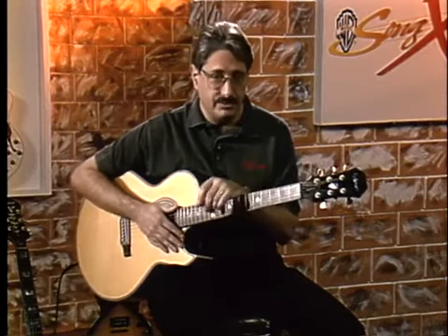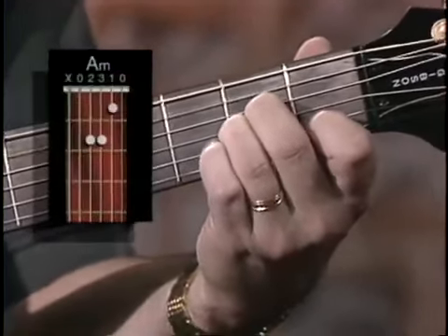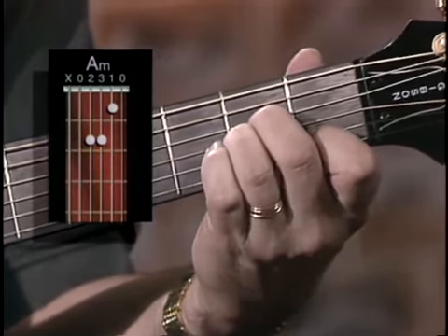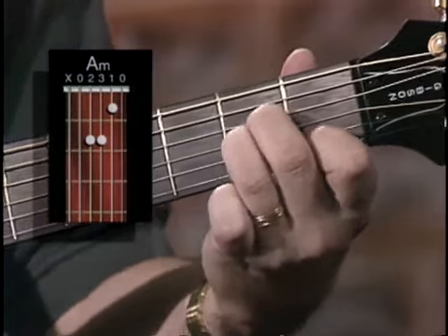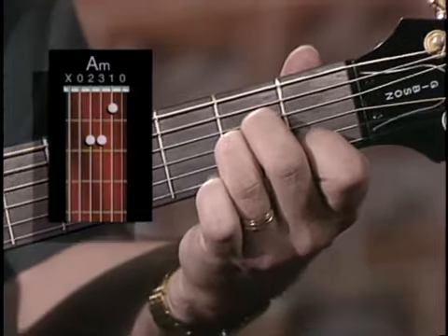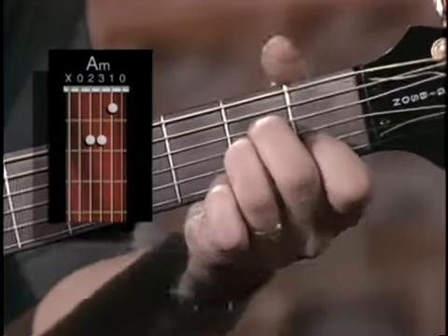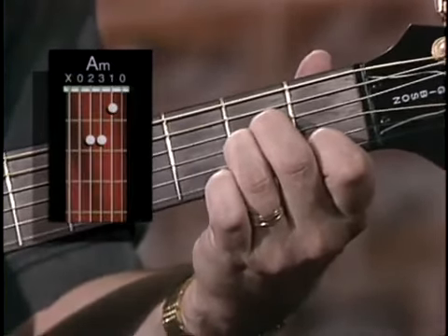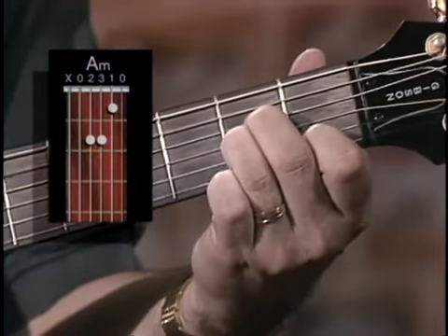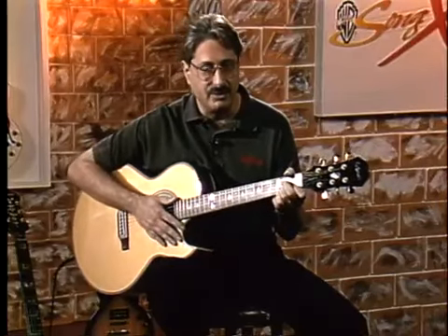Now the 6th chord is A minor. Play your open A string, which is your 5th string open. 2nd finger, 2nd fret, 4th string. 3rd finger squeezes in here on the 2nd fret of the 3rd string. Your 1st finger is on the 1st fret of the 2nd string, and your 1st string is open. There's your A minor chord. Notice how sad sounding or dramatic sounding the minor chords are.